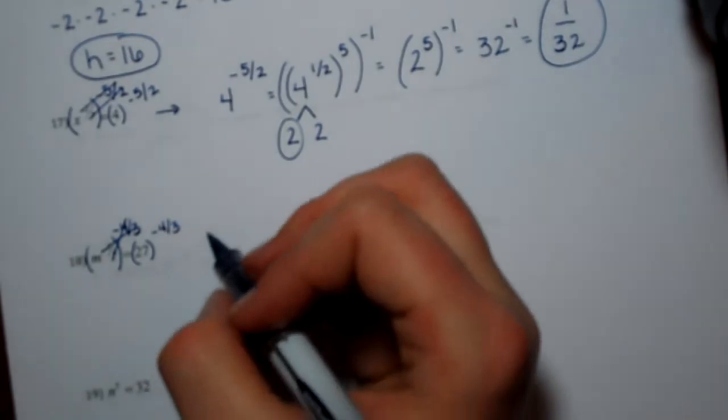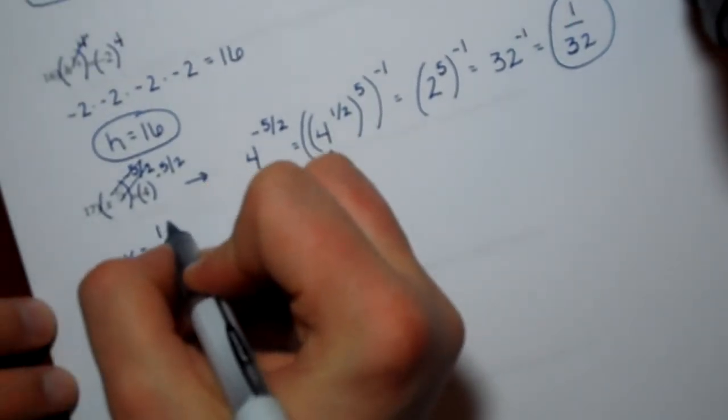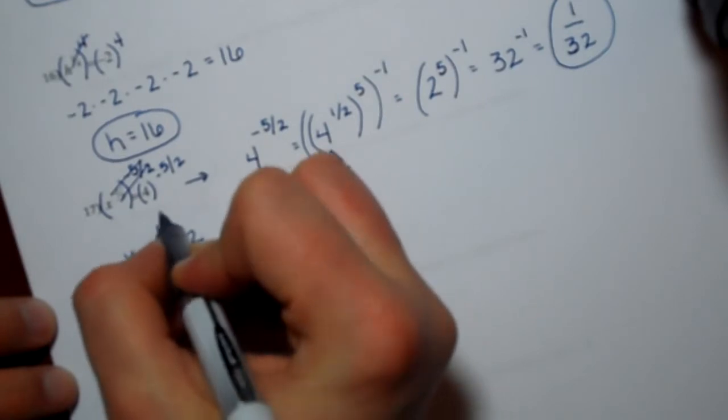This cancels out here. Oh, I forgot to write my answer back up here. Sorry about that. Should be x equals 1 over 32.